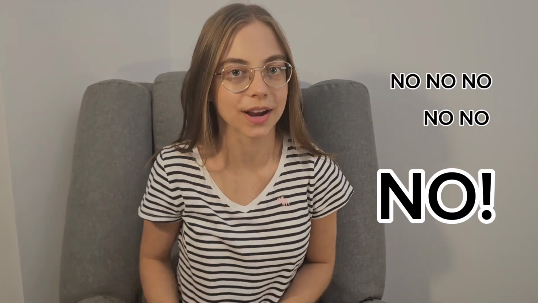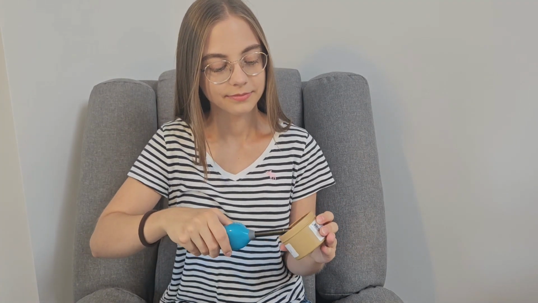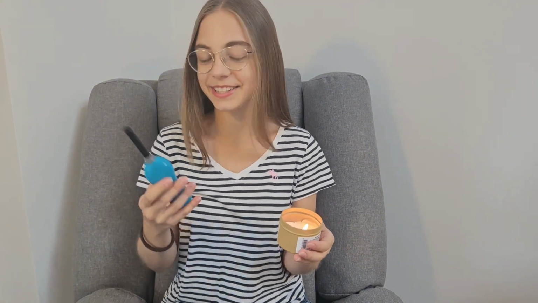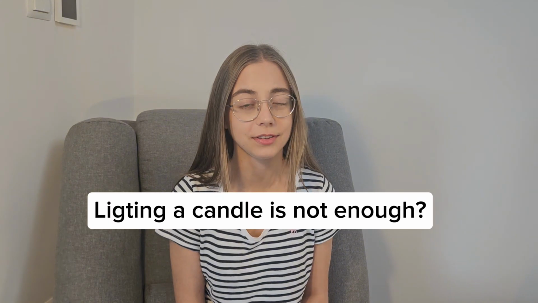No. That's absolutely not what I mean. We actually use piezoelectrics quite often. See that? I just used piezoelectrics to light my candle. Pretty nice. The thing is, piezoelectrics have much bigger potential than just helping you light your candle.